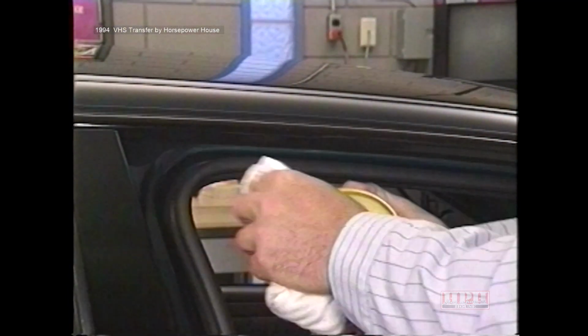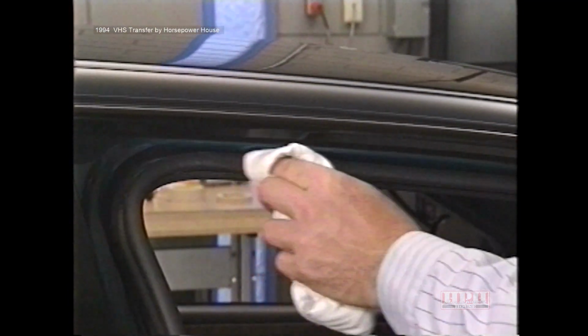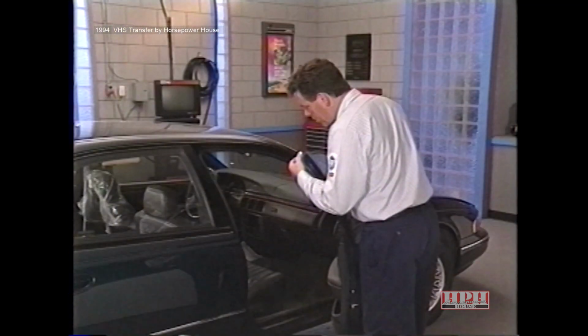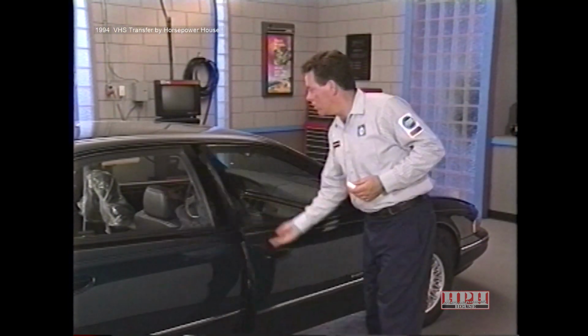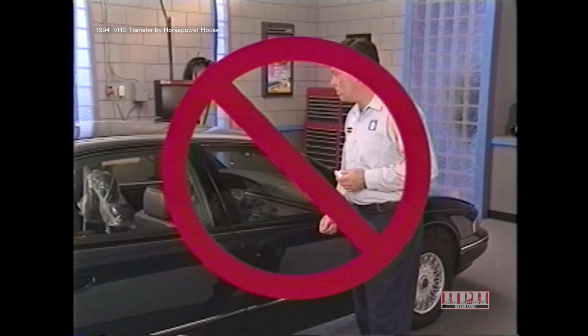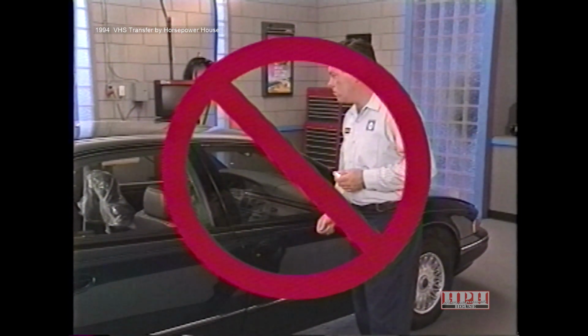If you prefer to use chalk instead of foamy window cleaner and you have difficulty getting a good chalk transfer, try coating the surfaces that are contacted by the weather strip with a thin film of paste wax. The wax will pick up the chalk and leave a distinct print. But no matter which material you choose, be sure not to slam the door. This will flatten the weather strip and cause a misleading print.